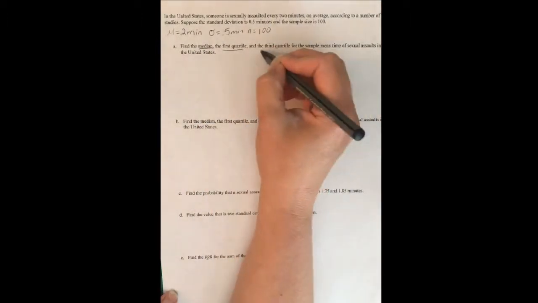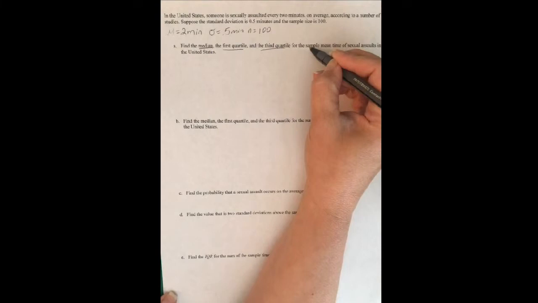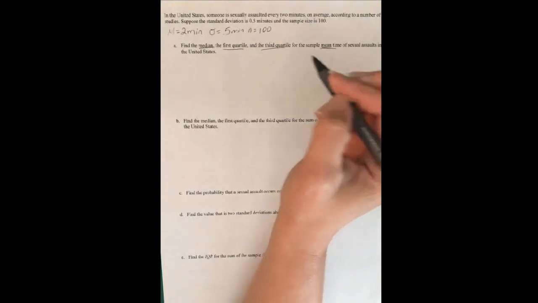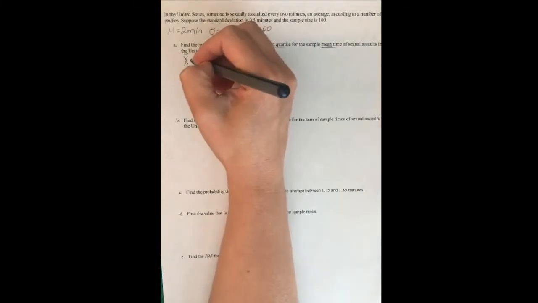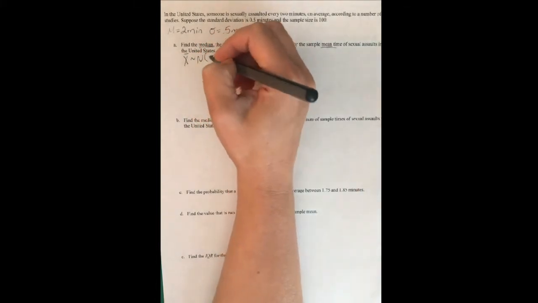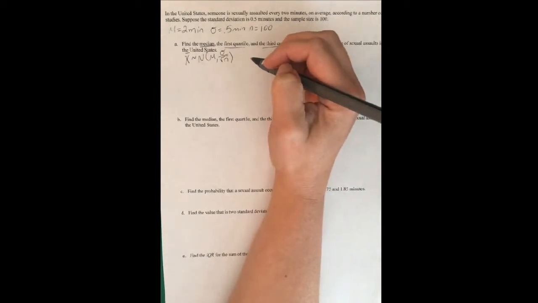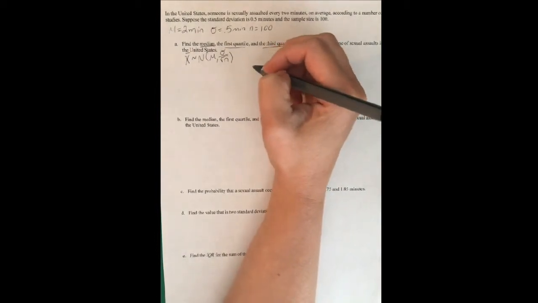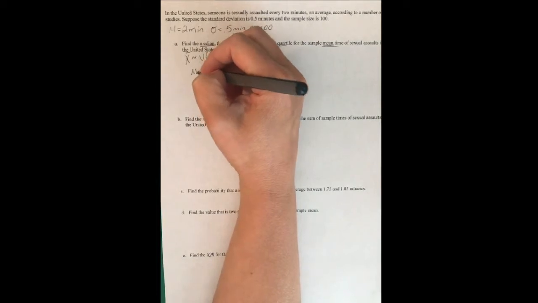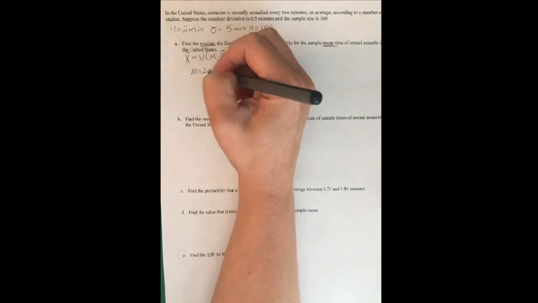A says find the median, the first quartile and the third quartile for the sample mean time of sexual assaults in the United States. So first, here is our notation, and let's recall that our mean is 2 minutes.